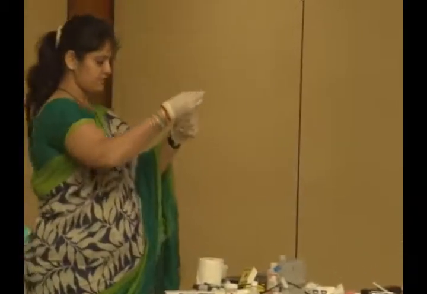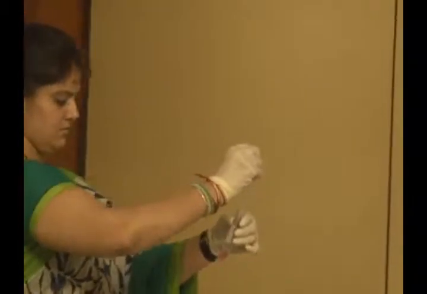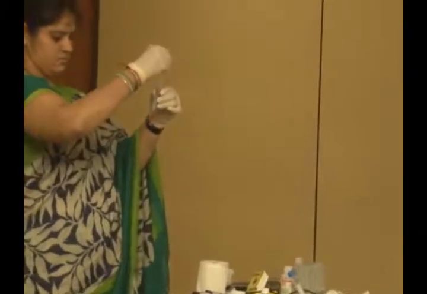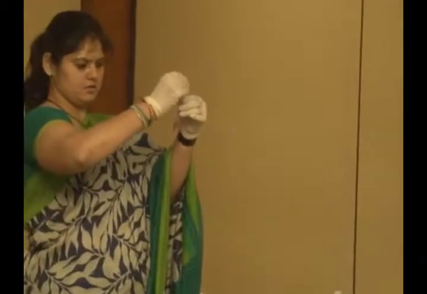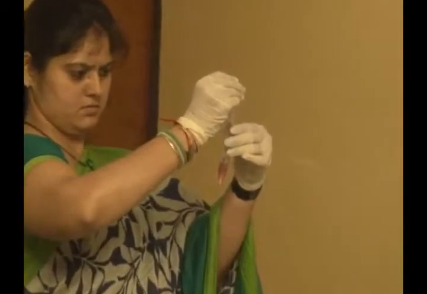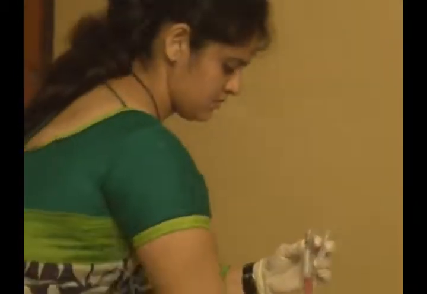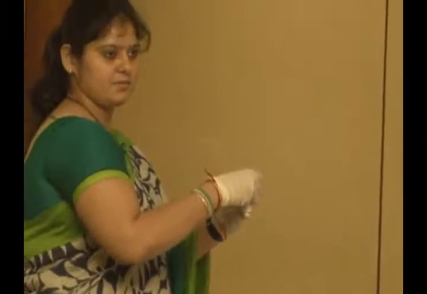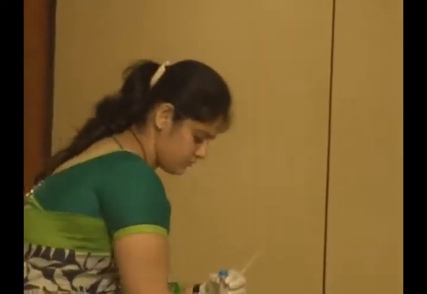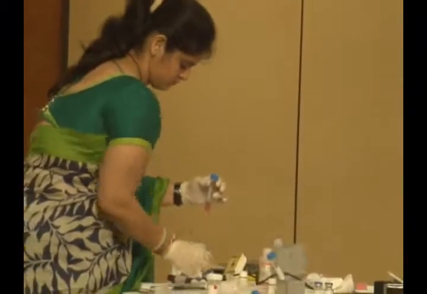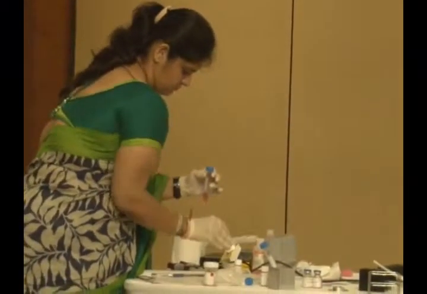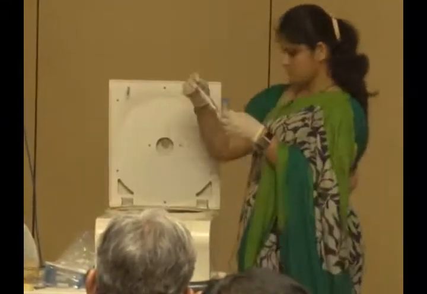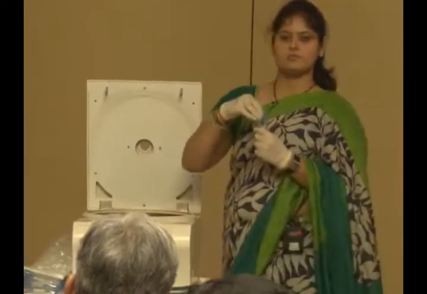Add 4 ml of this sperm wash medium. Mix it properly. And again centrifuge it for 10 minutes at the same RPM, 1500 RPM. In between we will continue with the swim up.